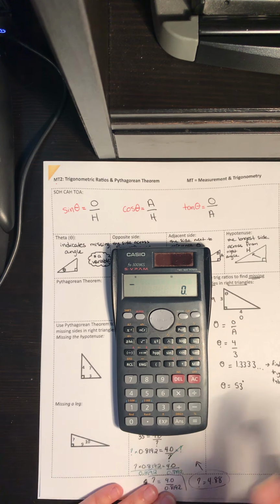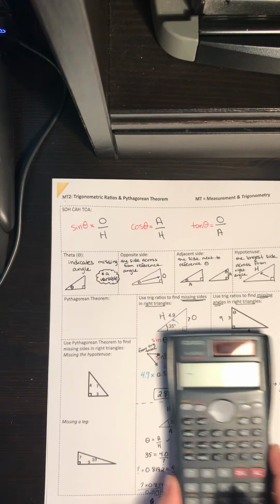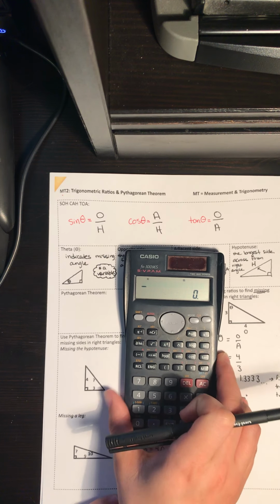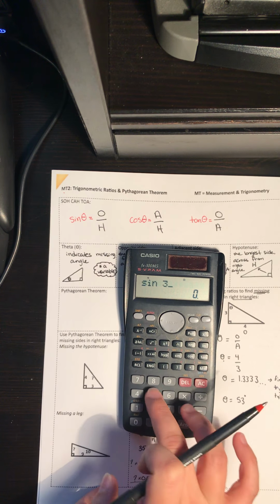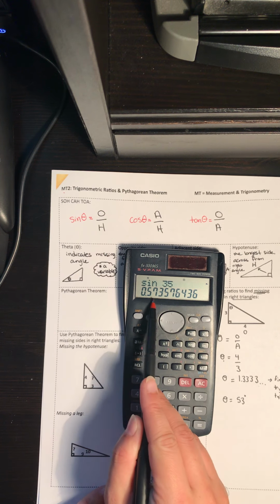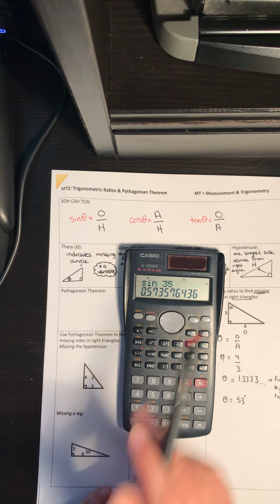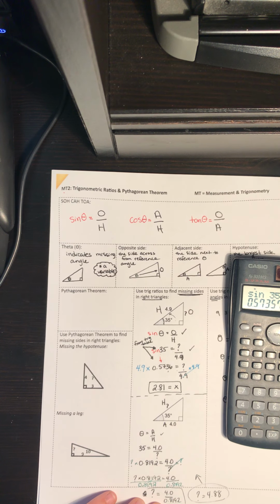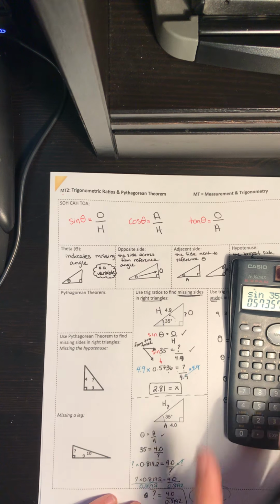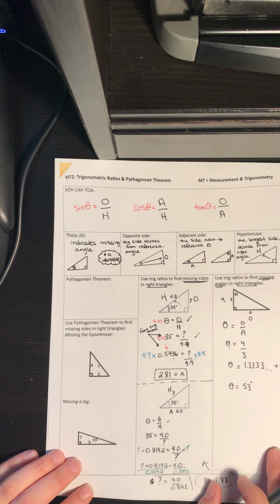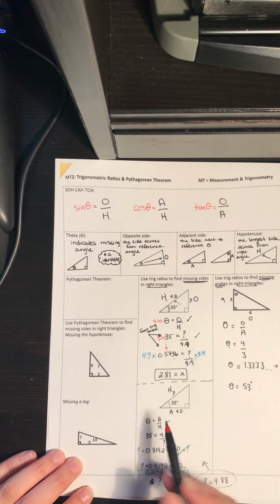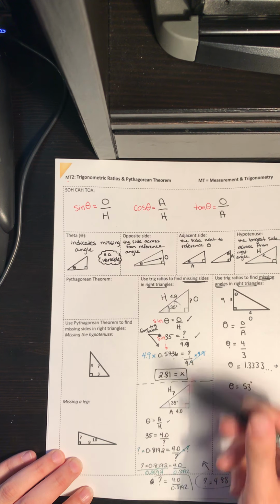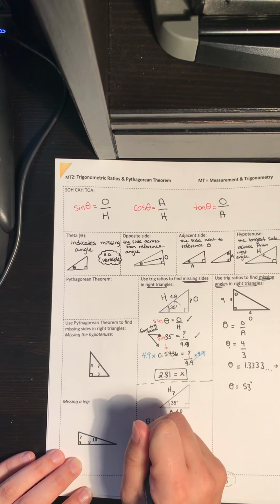So mine is in degrees, so I'm just going to type, so it was sine 35, and this would be the decimal that I found in the trig table earlier. Okay, so I just skipped that step. I don't have to look up at the trig table. And that's it. Everything else you do is the same. Okay, so that's the same for this one down here, except this time we were using the A over H ratio. So that's actually the cos ratio.